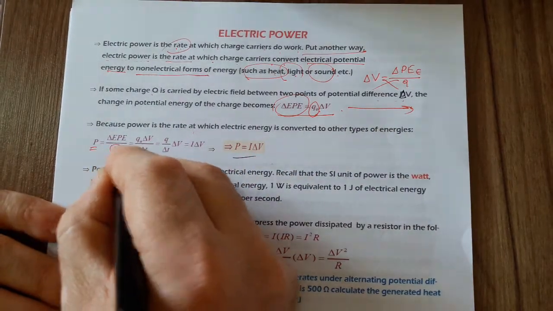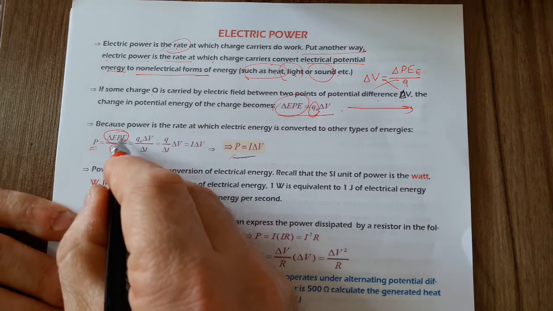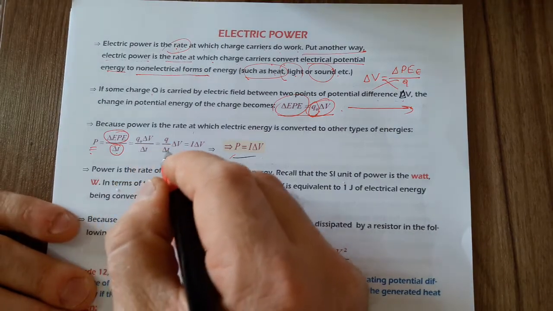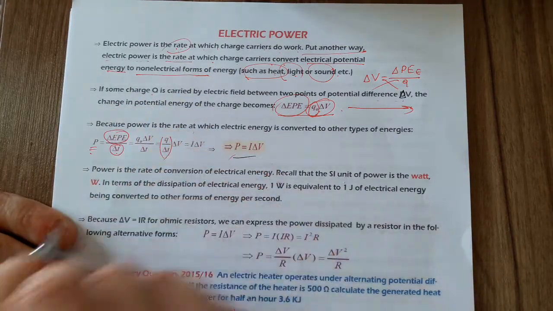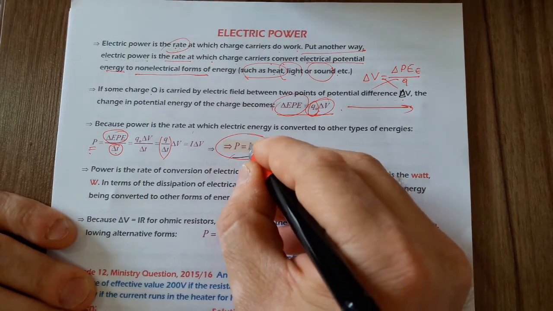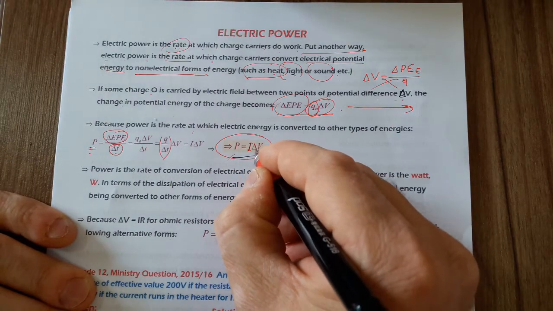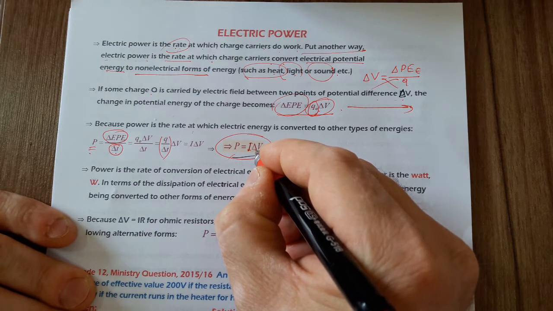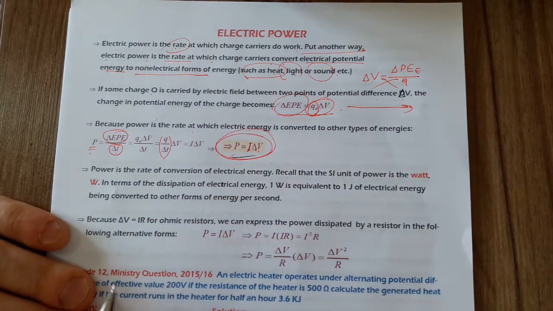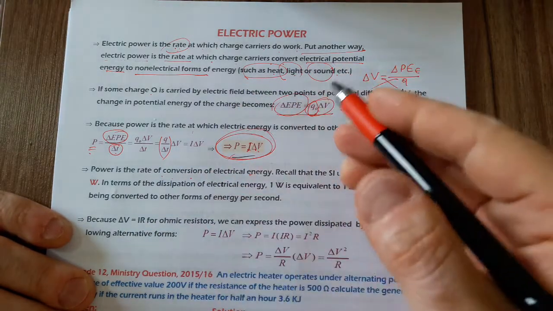Because power is the rate at which electric potential energy is converted to other types of energy, power can be defined as delta EP divided by delta T. Delta EP, we said, is Q times delta V. And we know that Q divided by T is electric current. Remember, we defined this. So then you get the equation for power. The power of a device is equal to the electric current passing through this device times the potential difference across the terminals or ends of this device. So P is equal to I times V, another most important equation of physics.